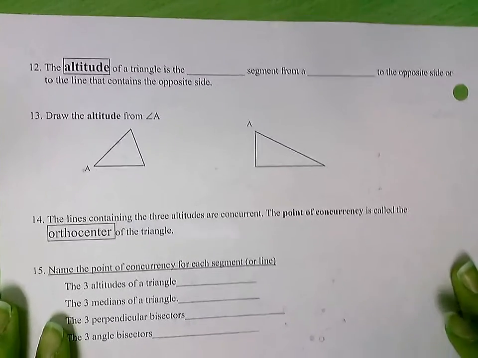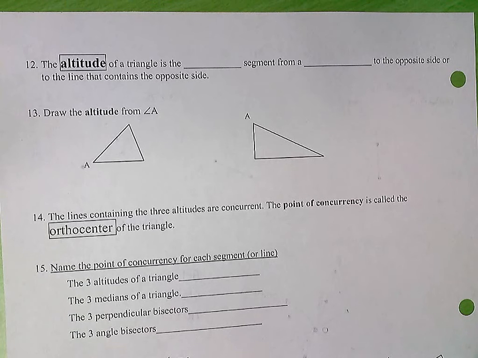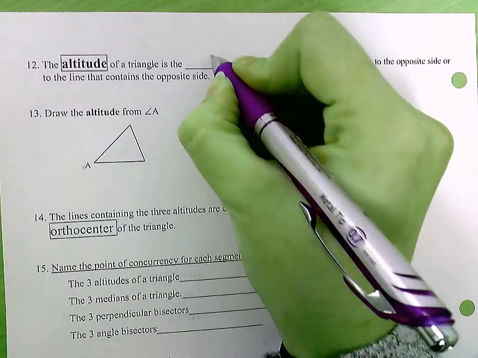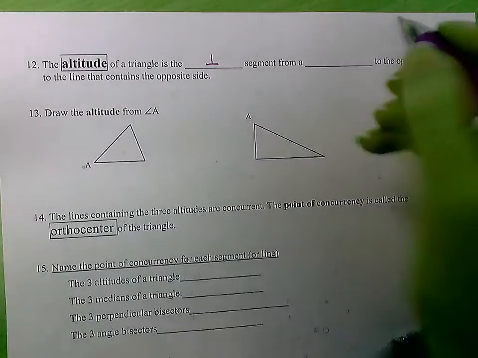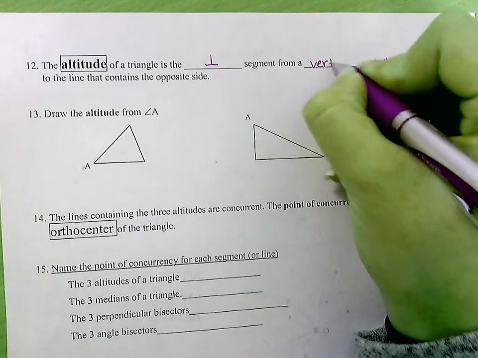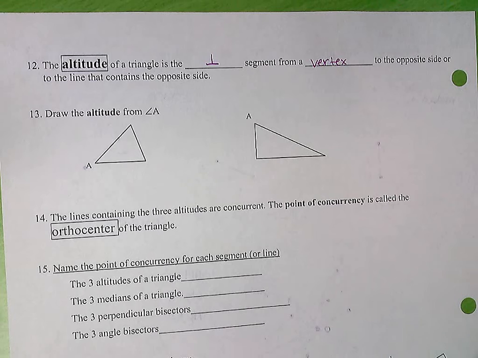All right. On the back, we have altitudes. Okay? The altitude of a triangle is the perpendicular. I'm going to use the symbol for perpendicular. If you don't know what that means, write out perpendicular. Okay? Perpendicular segment from a vertex to the opposite side, or the line that contains the opposite side.